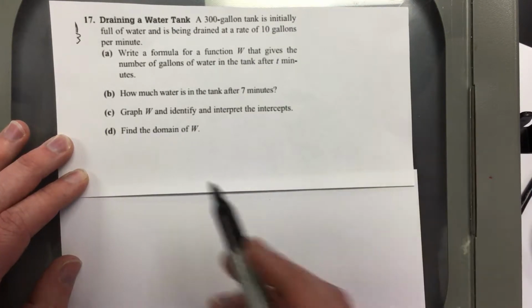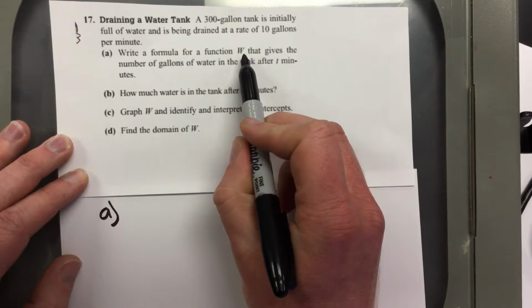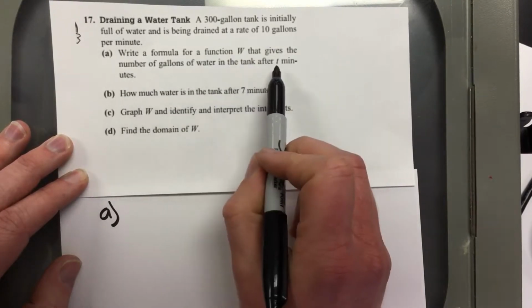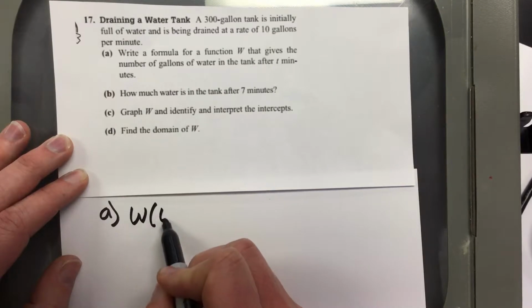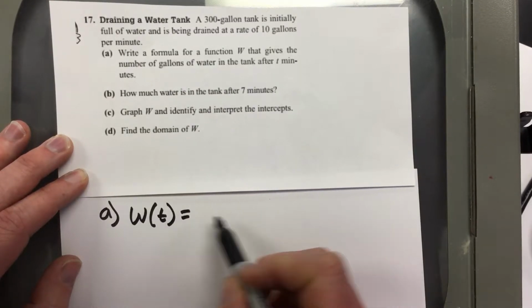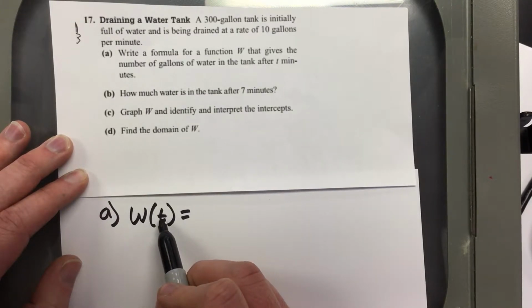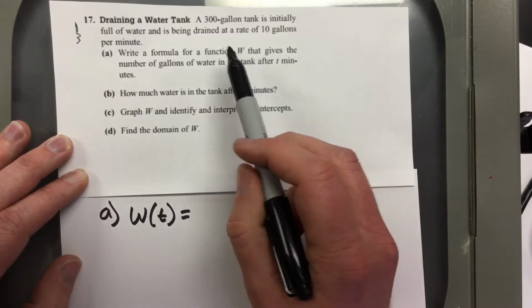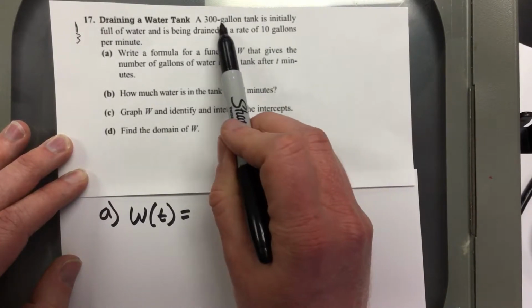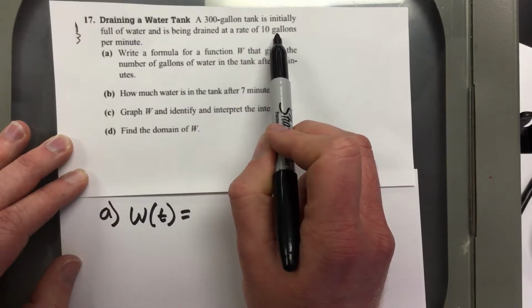So if we want to write a formula with function W, and it looks like t is in minutes, we'll start by saying W of t equals something. This is the output, which is the water, and t is the input, which is time. And then we're going to look at the information they give us. They give us a 300-gallon tank, and we're losing water at a rate of 10 gallons per minute.